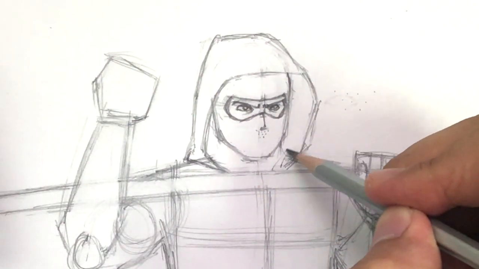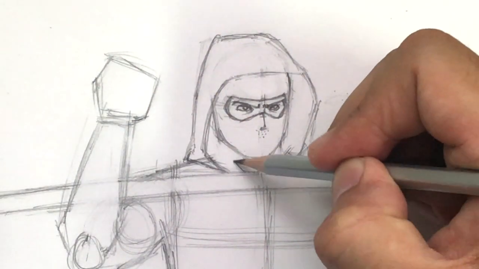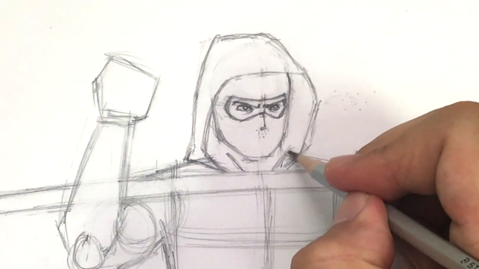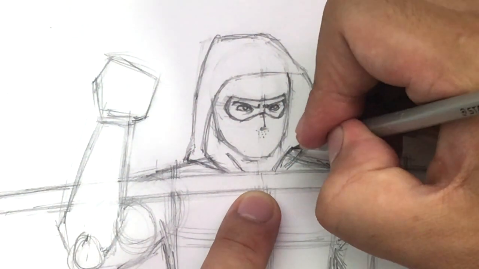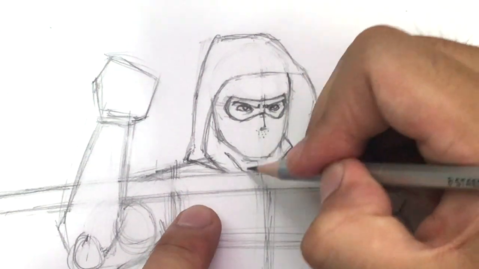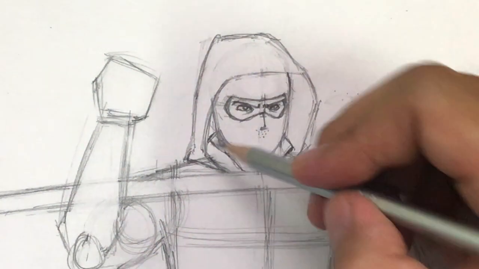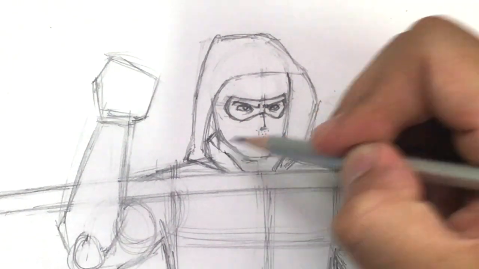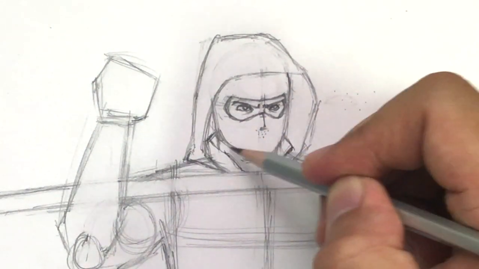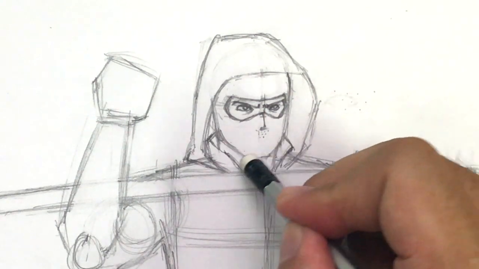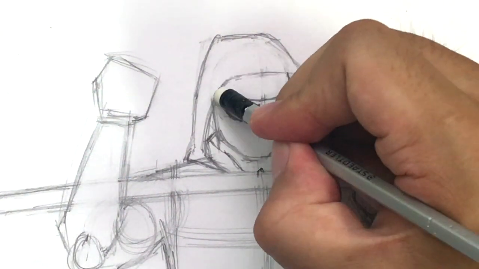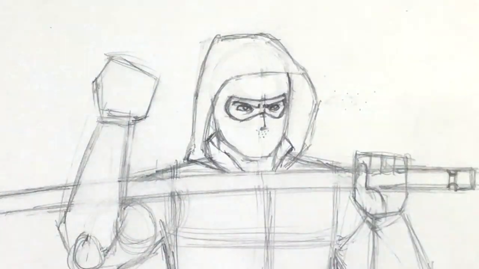So I'm going to draw the collars here and here. Okay, and then this goes this way, and then this goes like that, and then in this way. Okay, there you go. So now I'm going to clean up the mask.